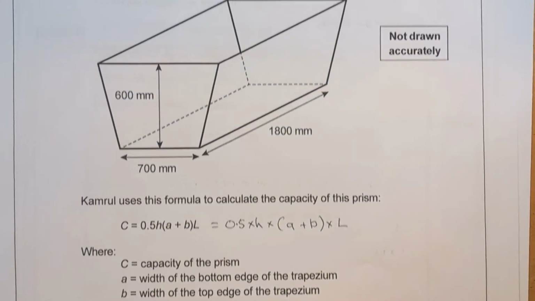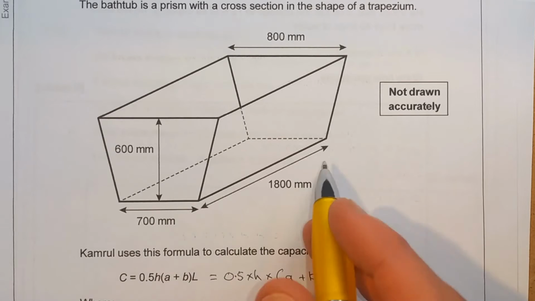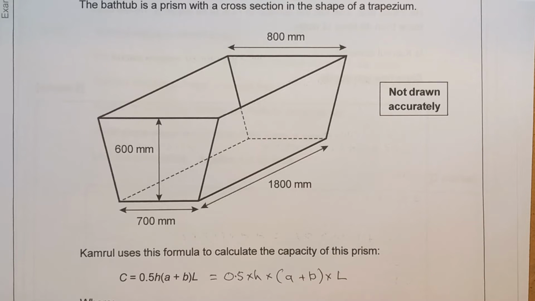In fact, what might make life easier for us is if we turn these into centimetres. The reason for doing that is that it's going to be easier to work with slightly smaller numbers, but also there's a handy little formula.